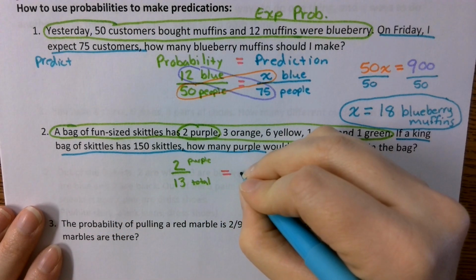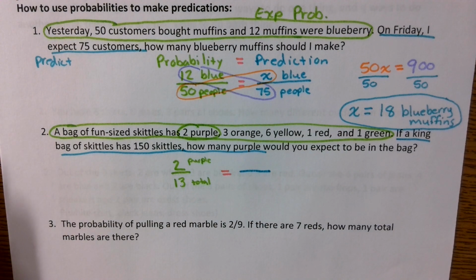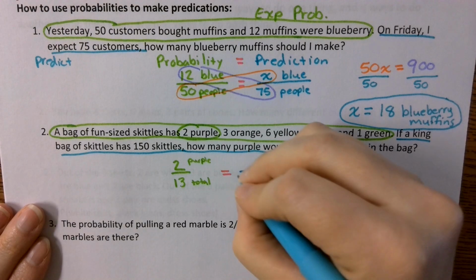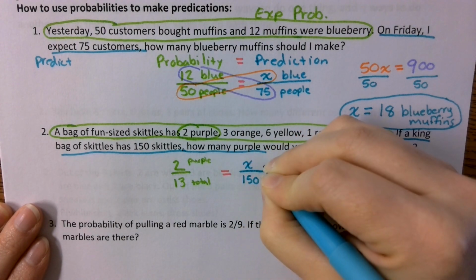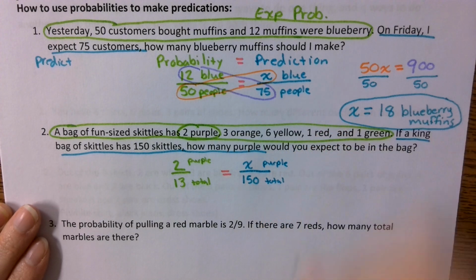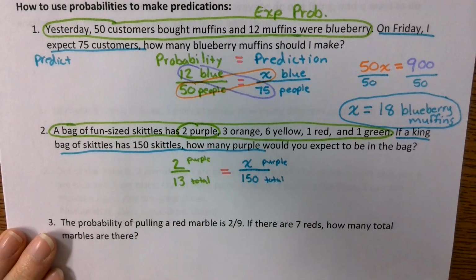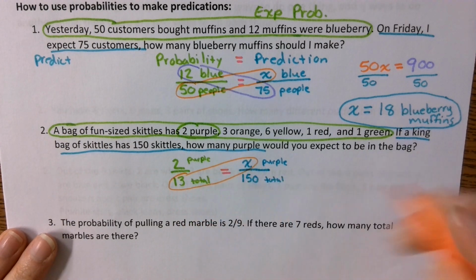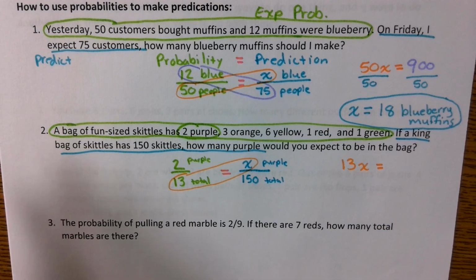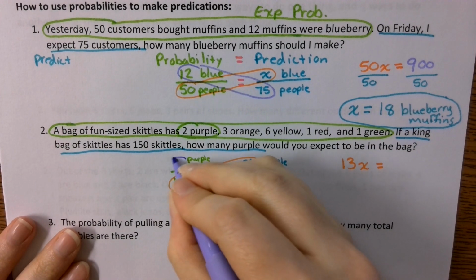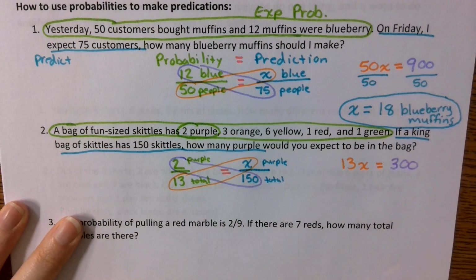Okay, so when I set up my next ratio, where's 150 going to go? At the bottom, because it's a total, isn't it? I have 150 total Skittles in there. I want to know how many of them are going to be purple, so X is going to go on top. Okay, then we can go ahead and do our cross product. We can do 13 times the X, right? I always like to multiply my variable first. 13 and X, 13X. Then I'm going to multiply the other diagonal, 2 times 150. 2 times 150 is 300.